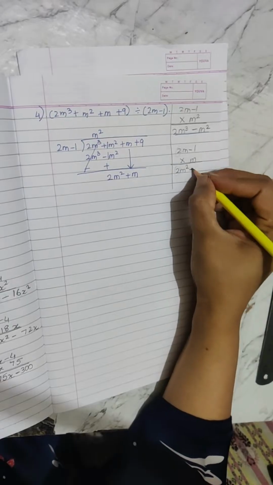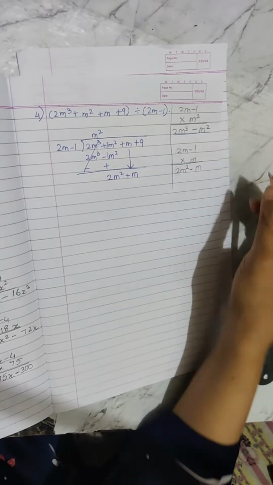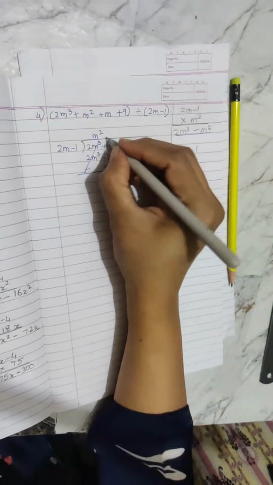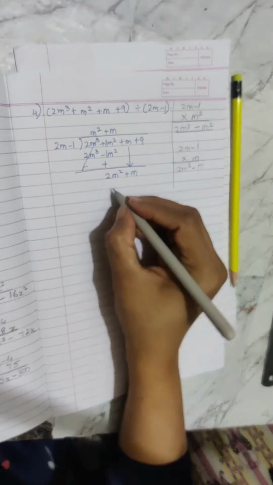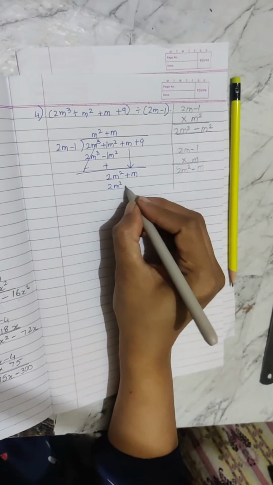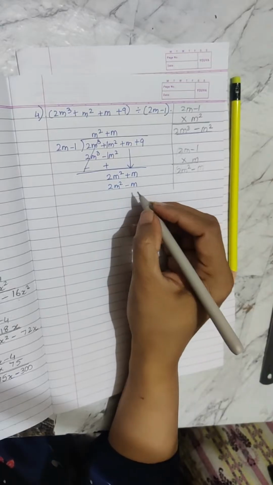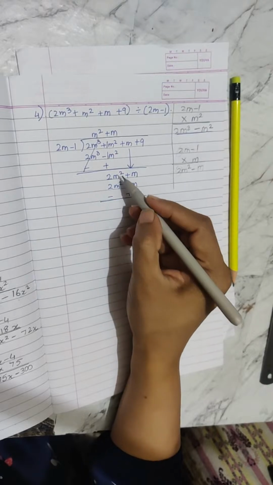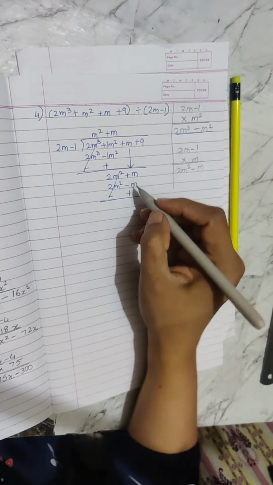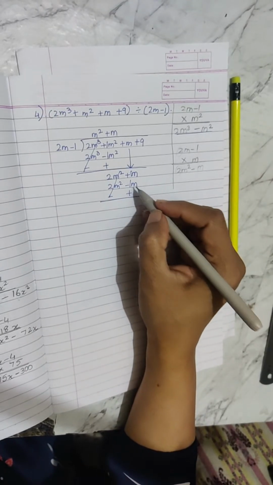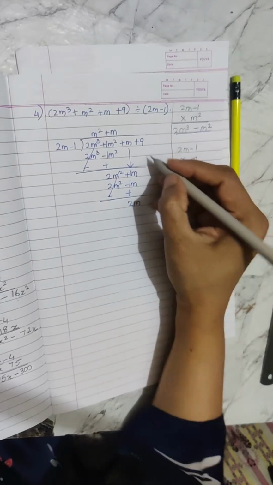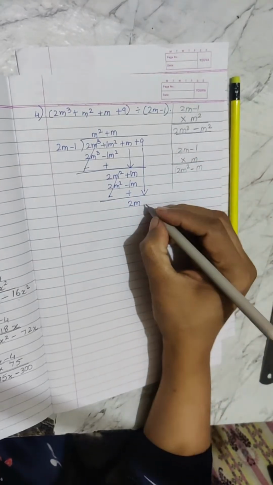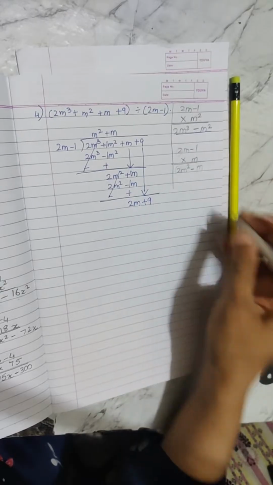So minus sign and m into 1 is m. I got 2m square minus m. Right? So change the signs. 2m gets cancelled. Again 1m plus 1m, 2m, and the next term comes down, that is 9.